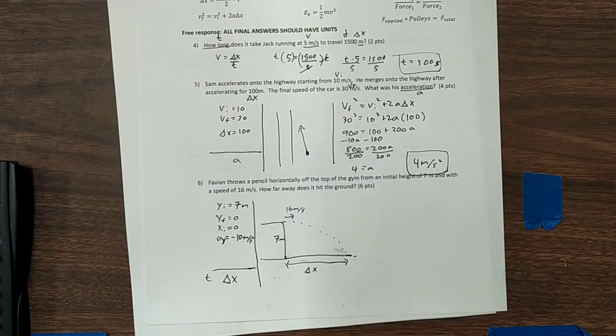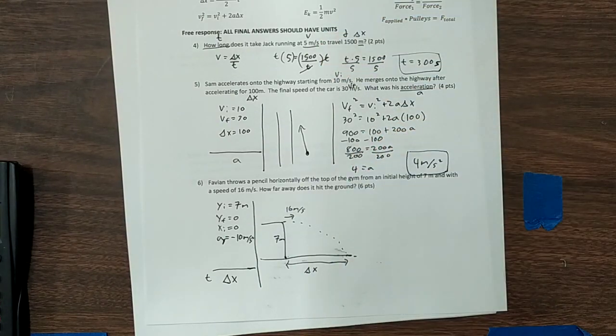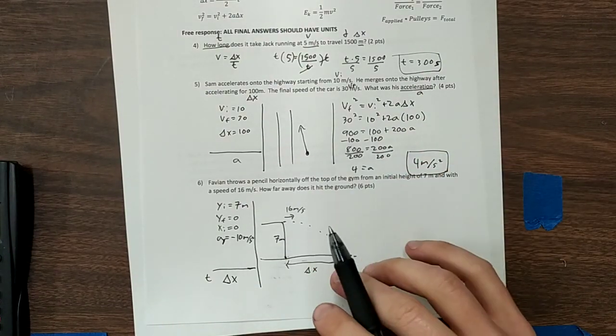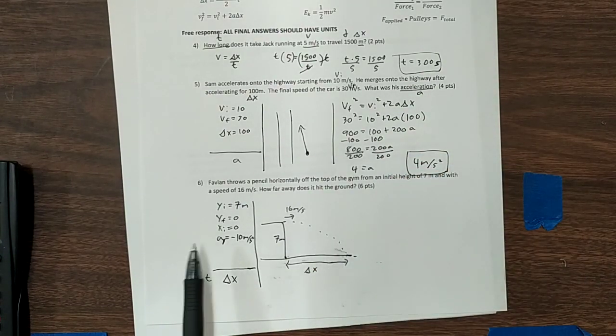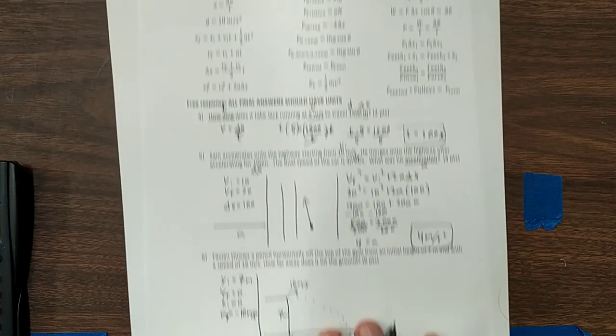I know that the y direction tells me how long it's going to take to hit the ground. If it was from a higher height, it would take longer to hit the ground. So that's the thing that's determining how much time this thing is in the air. For an equation, I need something that involves y final, y initial, acceleration, and time.